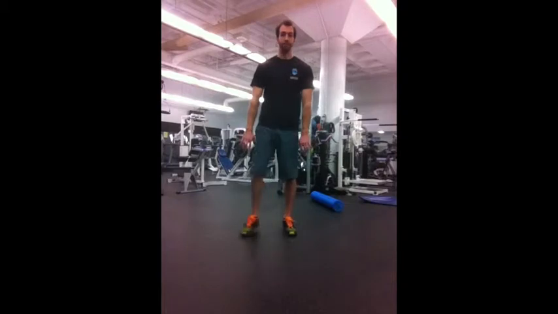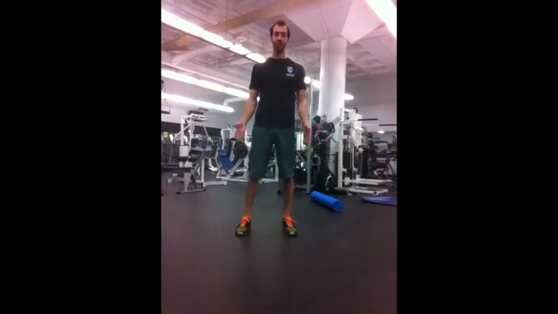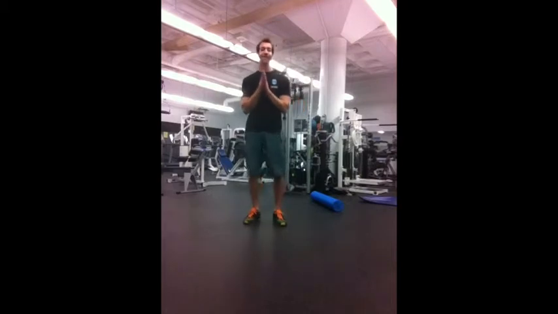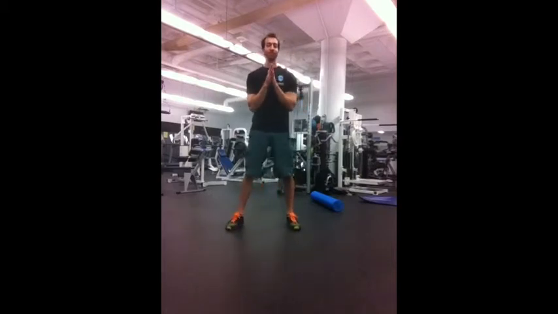So to help lengthen them, so that they're back to normal posture, we're going to go over some self-myofascial release techniques. We're going to go over some static stretching techniques, which will help return them back to the resting length, as well as some neuromuscular stretching techniques, which will also help return them back to the resting length.